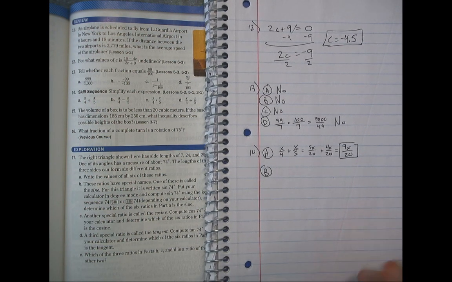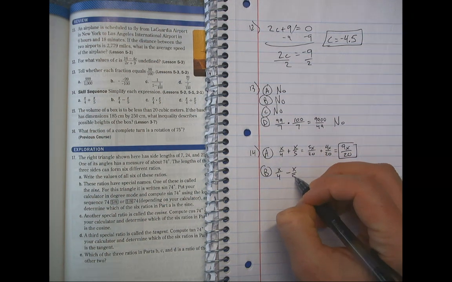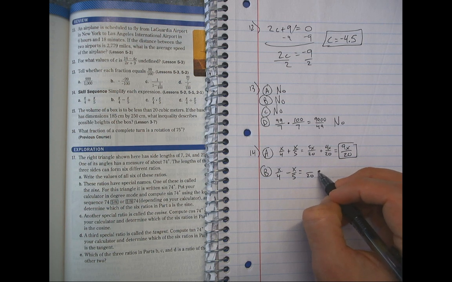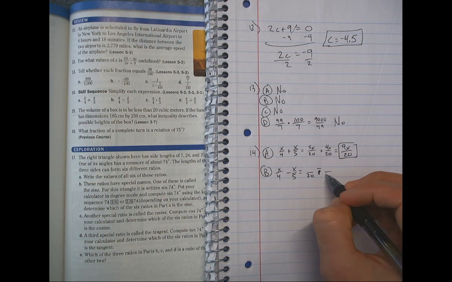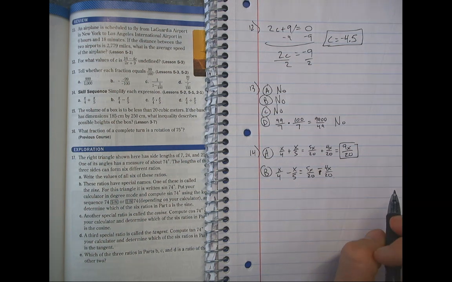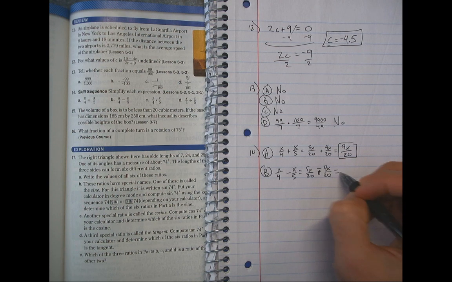Part B, now we're subtracting. Well, just like addition, we have to change these to common denominators, they're going to be the same when we convert them. So instead of adding, now we're subtracting. So 5x minus 4x is just 1x over 20.